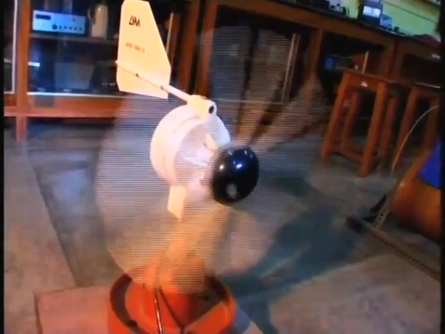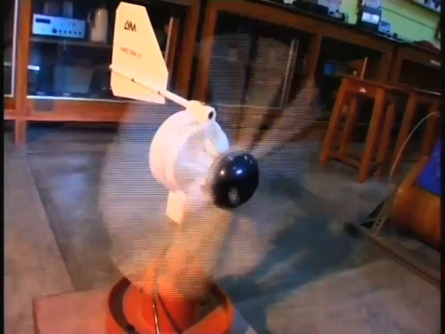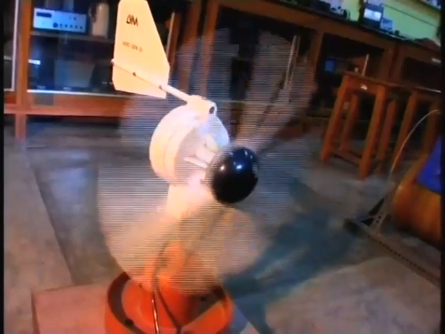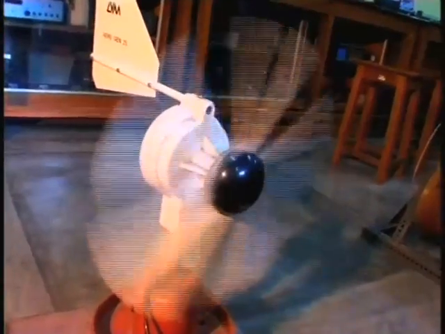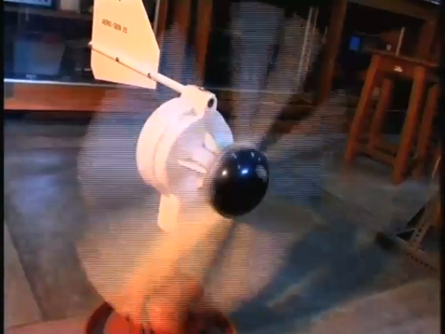This is a small model wind turbine. As you can see, it is a very small diameter thing, and it is being blown with artificial wind from the front, and so you can see it is rotating. Now we'll stop the wind and see the actual structure and construction of the blades.